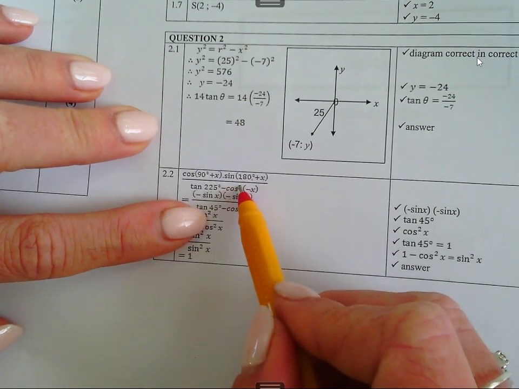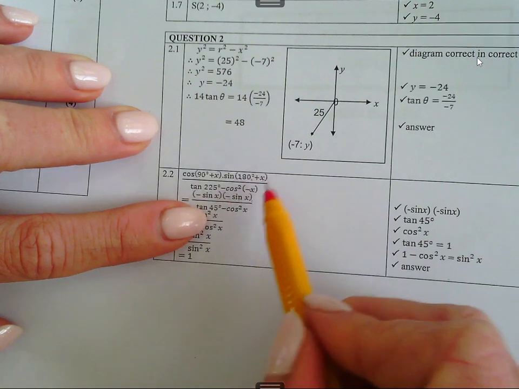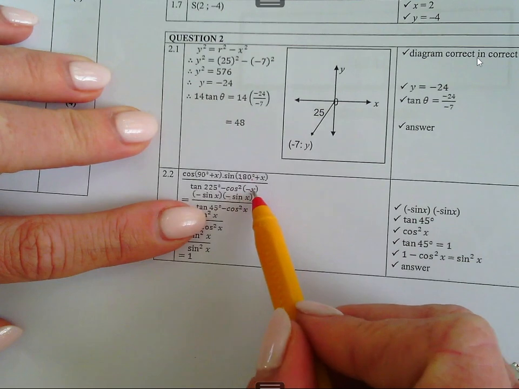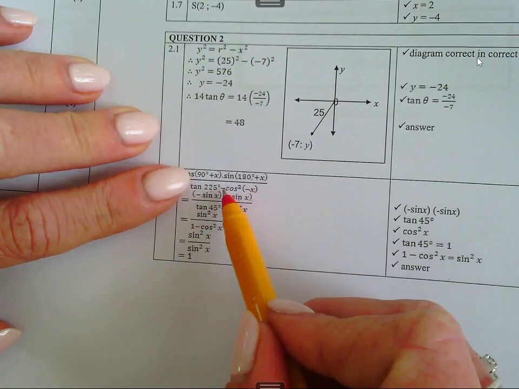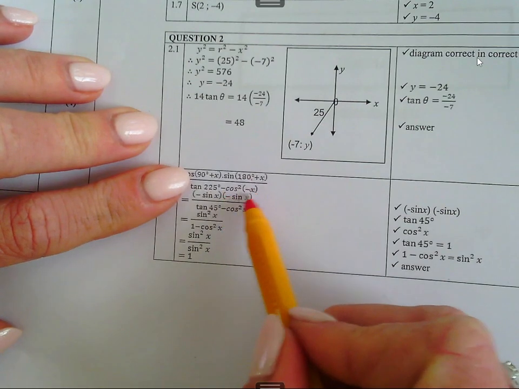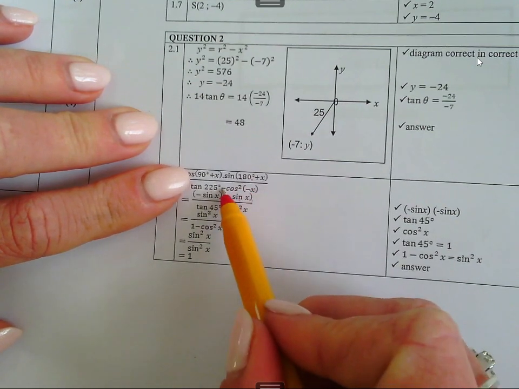Maar daai kwadraat kan net die teken van die kwadrant beïnvloed. The square can only influence the sign you get from the quadrant, which is in any case positive. It cannot make that minus a positive. It can make a negative a positive, but not the minus.